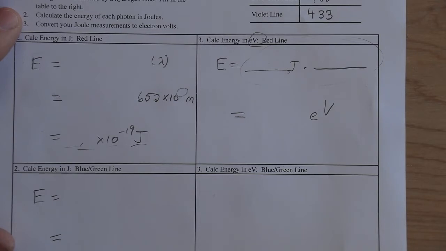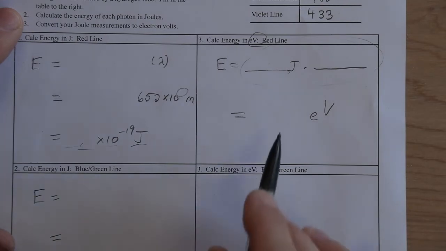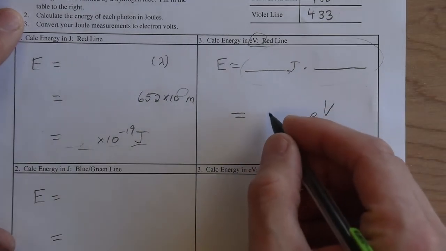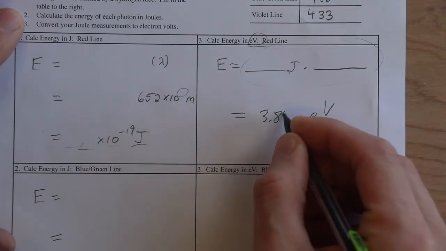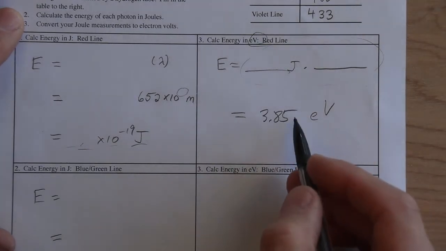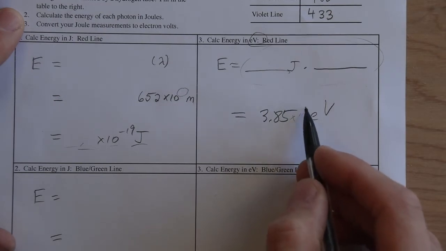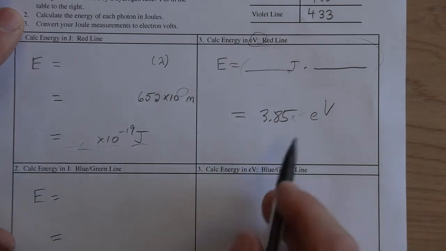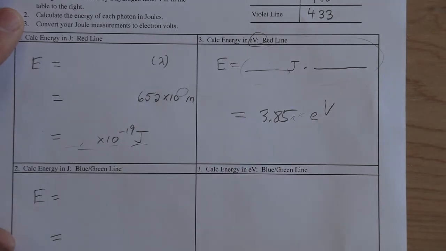Okay, so I'll just tell you again, a check. If you got some kind of power here, then you did something wrong. It should be, I'll make up a number, 3.85 or something like that. It should be some number less than 10 with no power times 10 to the something or other. If you have some power, again, go back, check. It should just be a number between 0 and 10.